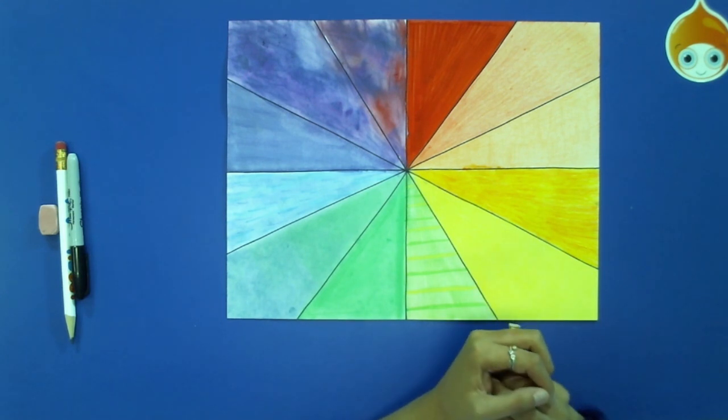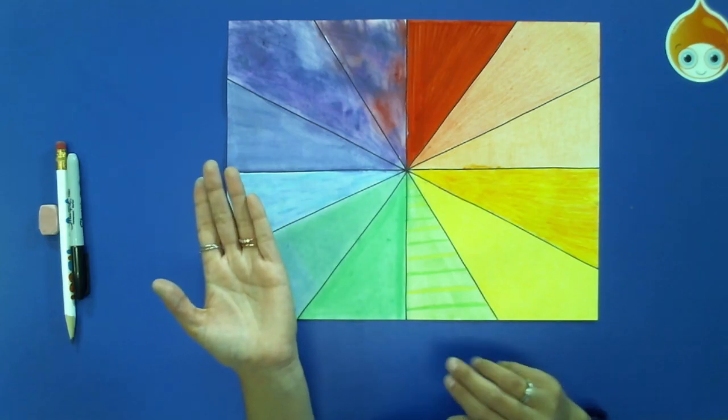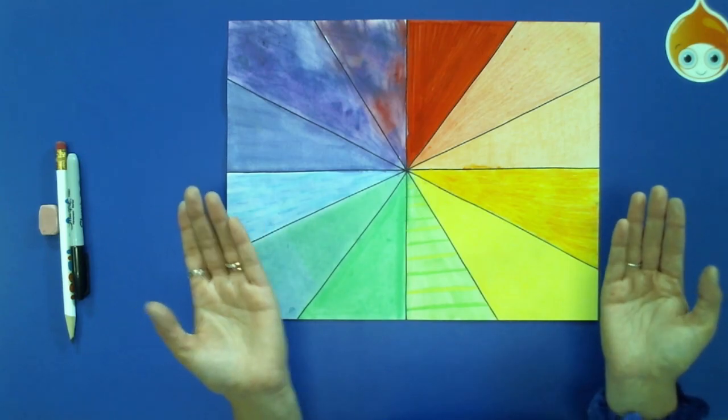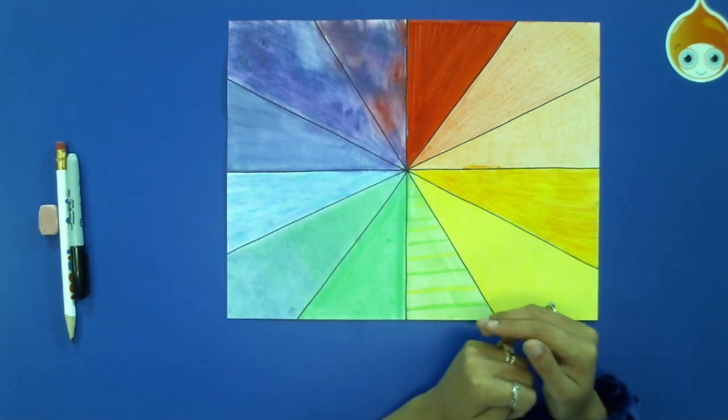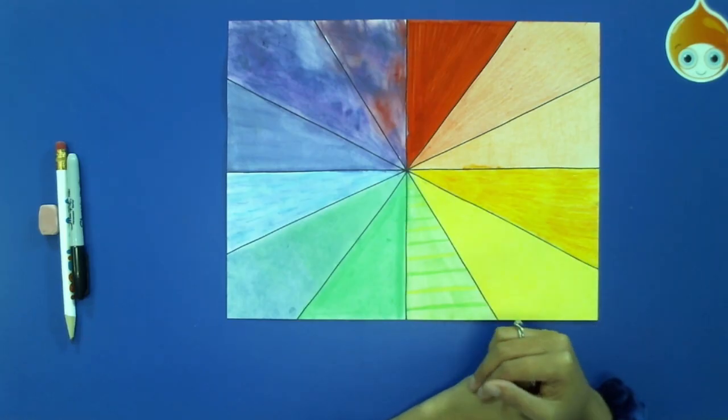Now another color scheme is the tetradic color scheme. Now triadic was 3 colors. Tetradic, tetra, means 4, so that would be an equal rectangle. 4 colors.